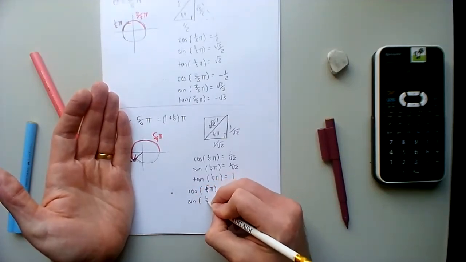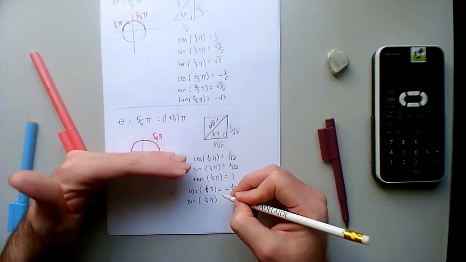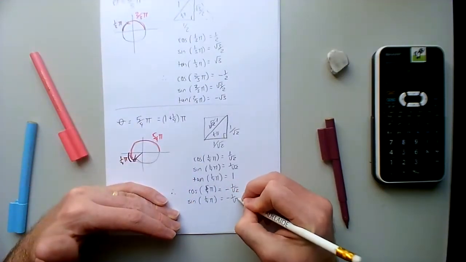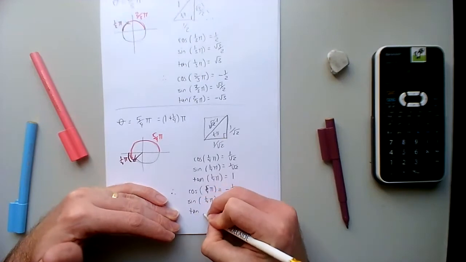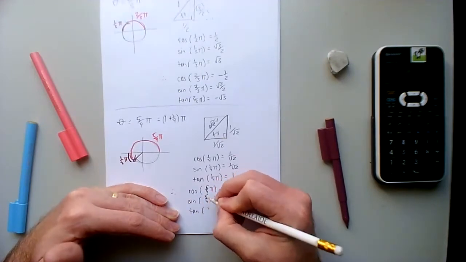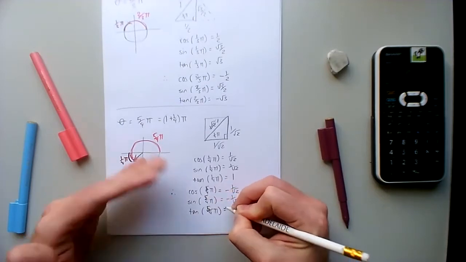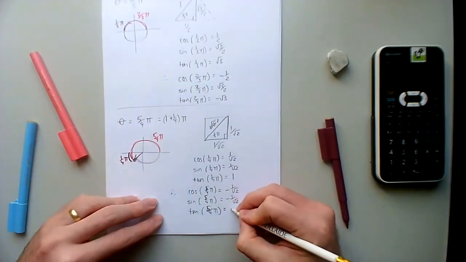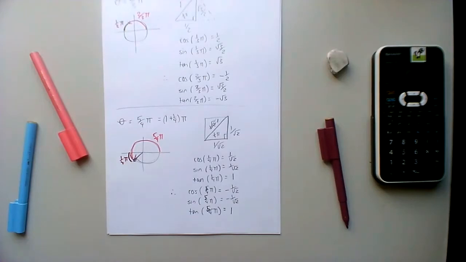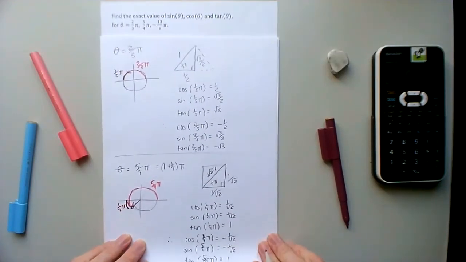Sine is the y-coordinate, so it's negative down the bottom. And tan is the slope. Oh, that should be a 5. So it's positive in that direction. Okay, one more angle to go.